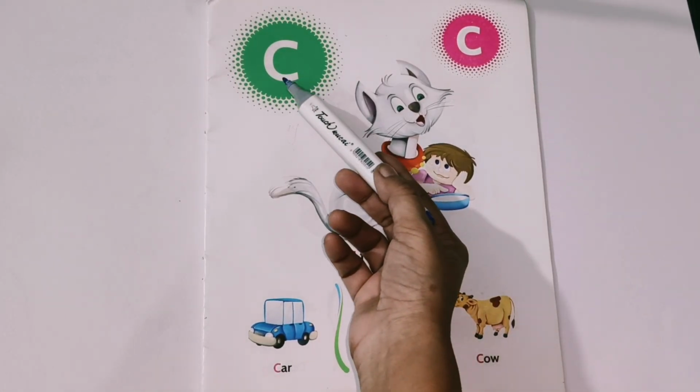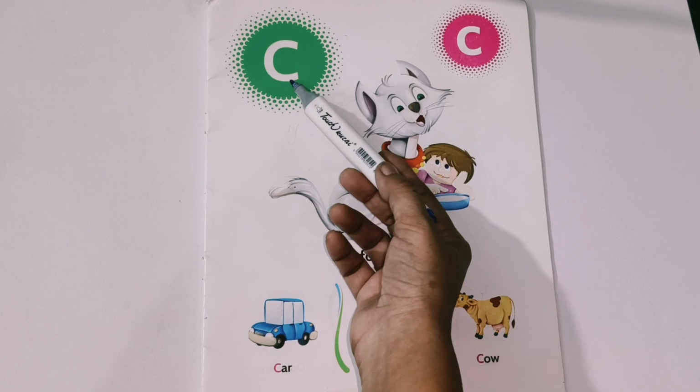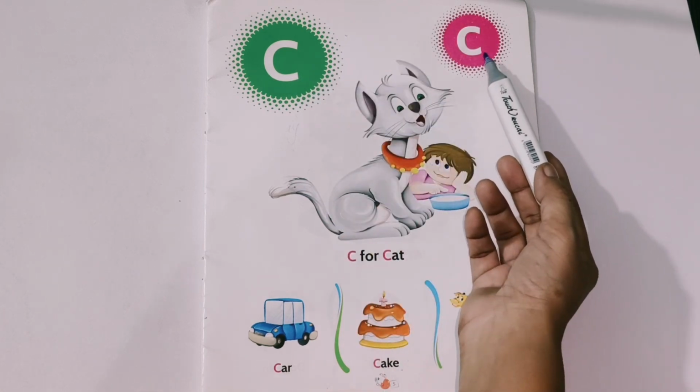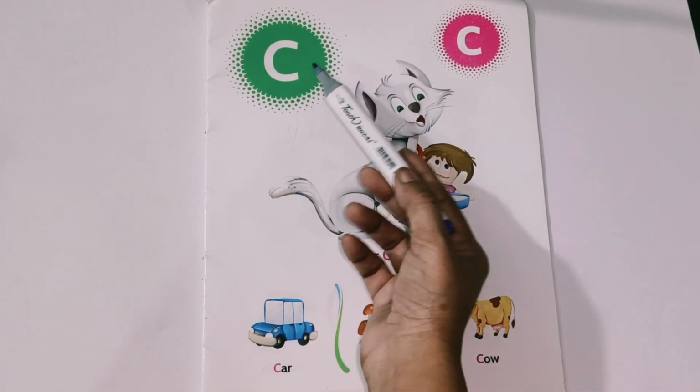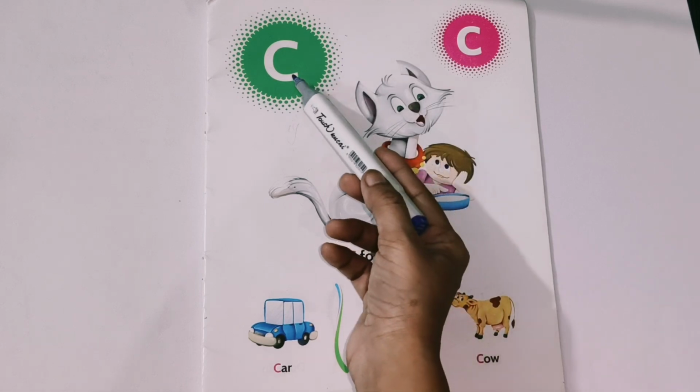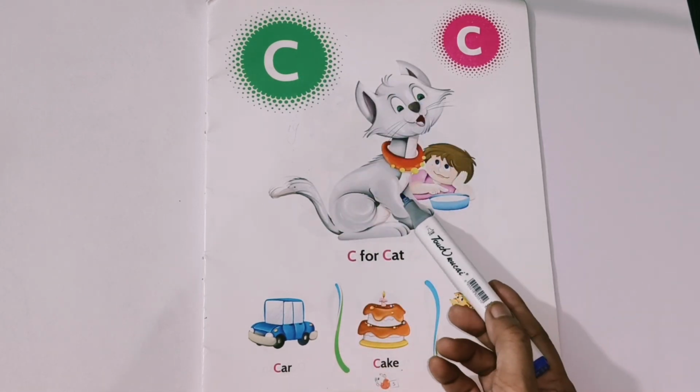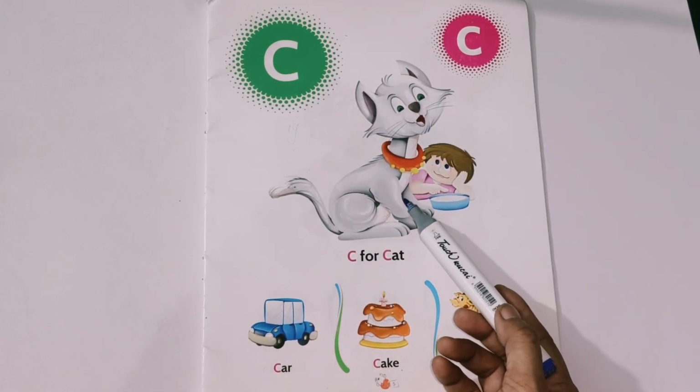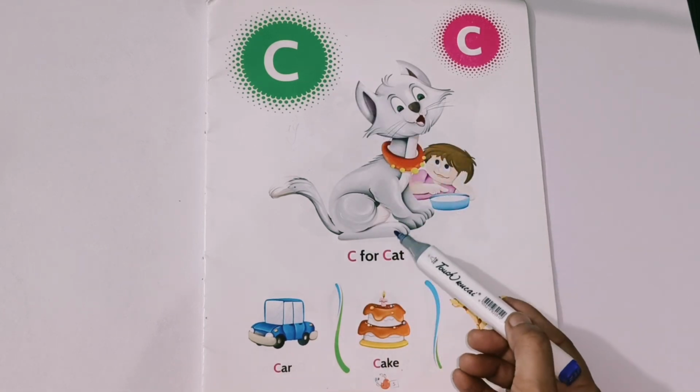Today we are going to learn letter C, uppercase C and lowercase c. Okay, C is for cat. C is for cat.